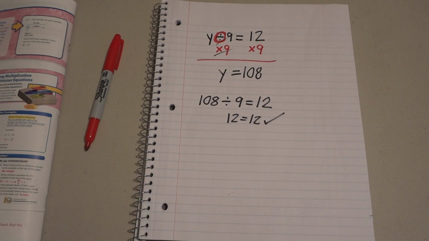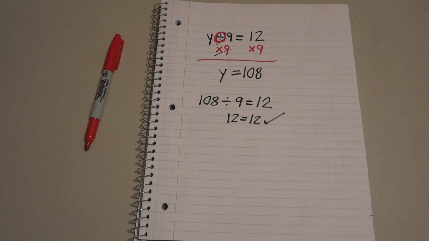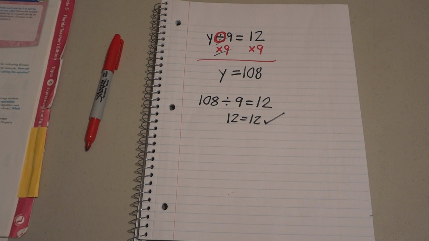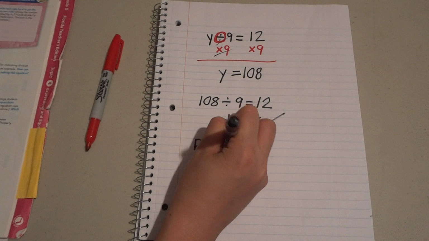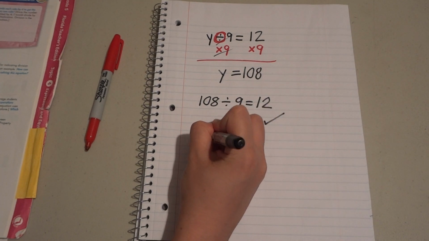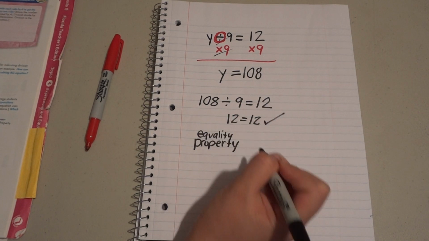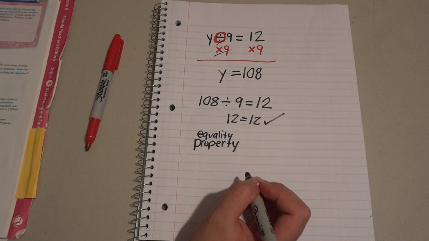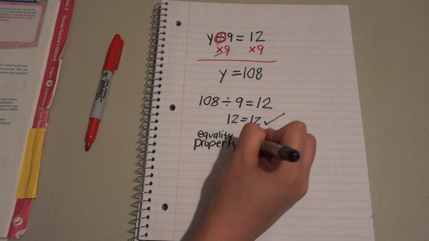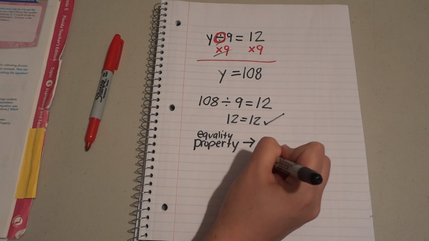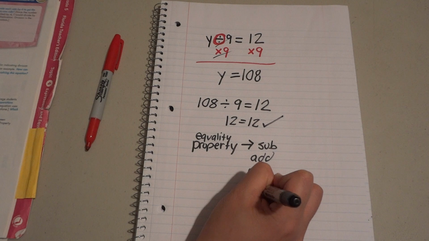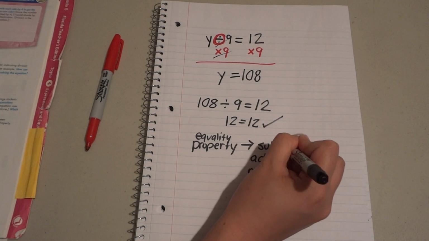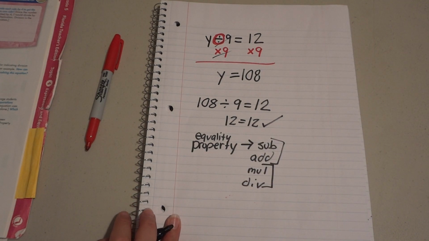Okay? All right, boys and girls, that's it for today. We're going already 8 minutes, almost 9 minutes for notes today. Don't forget the properties, the equality properties, and equality property of subtraction, addition, multiplication, and division. These cancel each other out, these cancel each other out. Don't forget those, boys and girls.